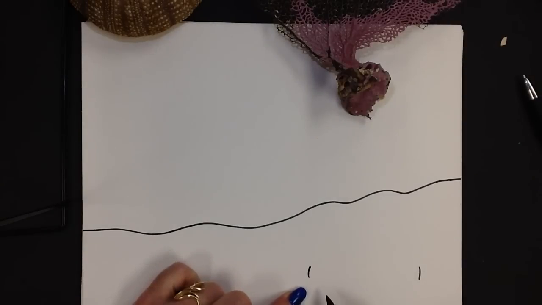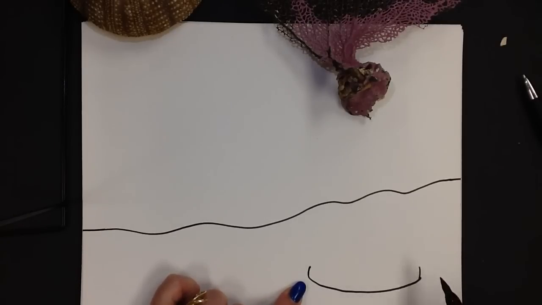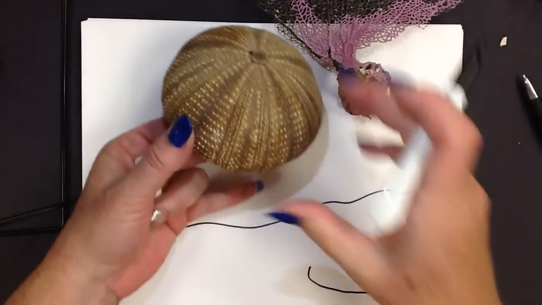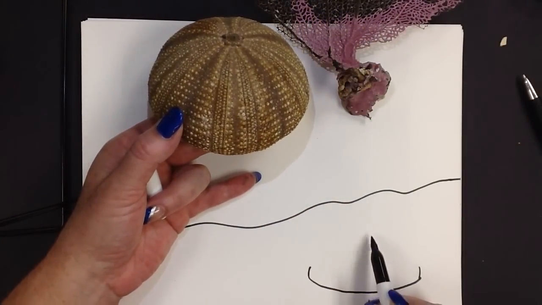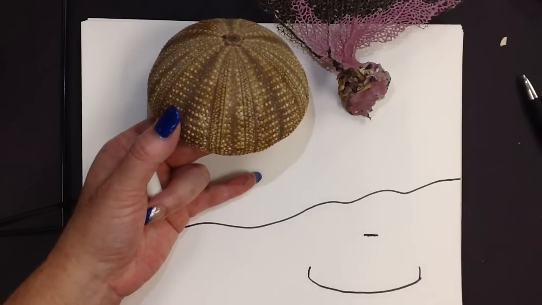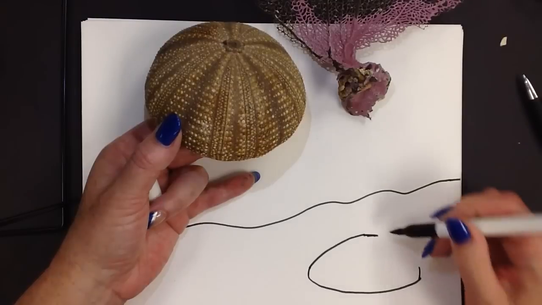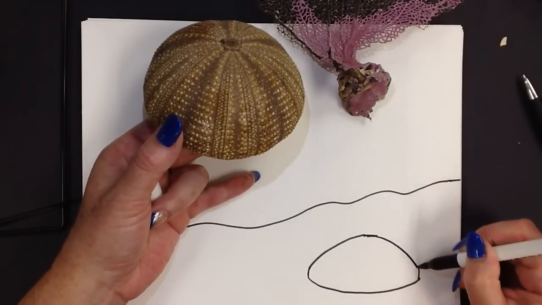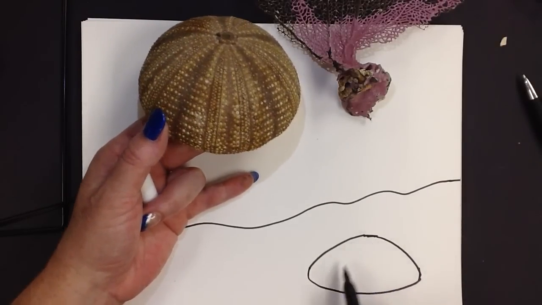Okay, so now we're going to do a slight curve. So I'm going to connect my endpoints down and up. This is a slight rounded curve because I want this to show the curve and roundness of this sea urchin. Now I'm going to do the top area. I'm going to put a straight line where I want my sea urchin to end, and then I'm going to curve down and curve down. And there's a shape of the sea urchin here.